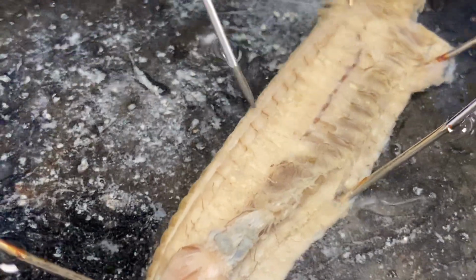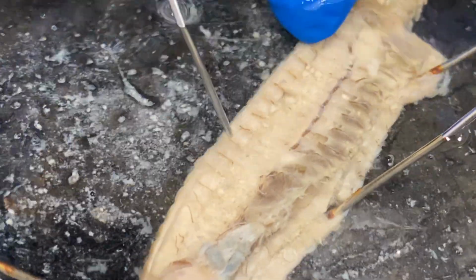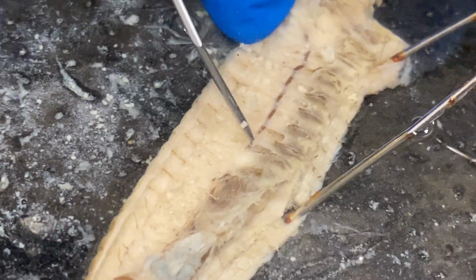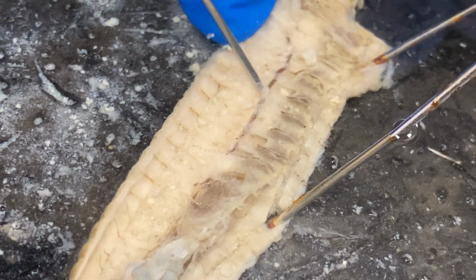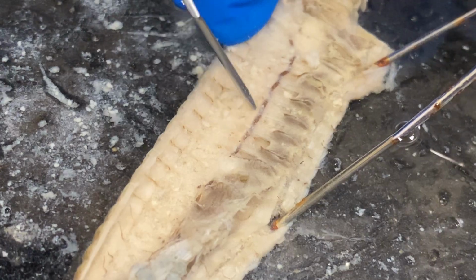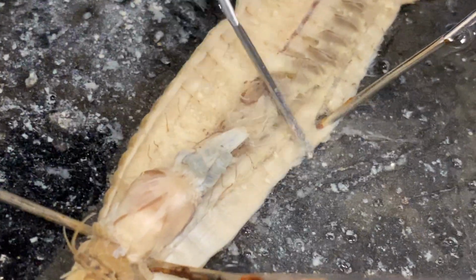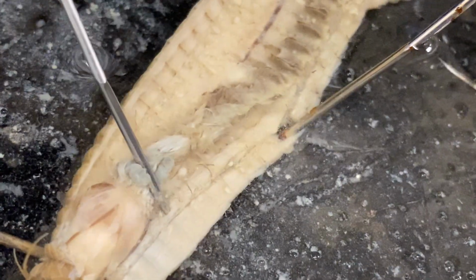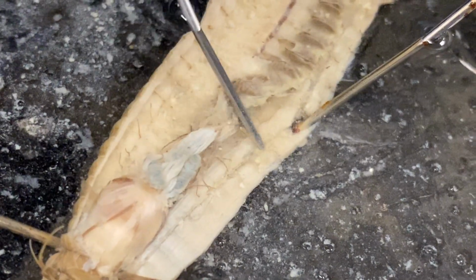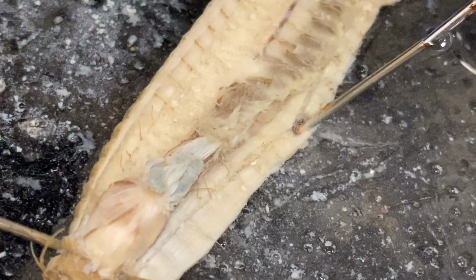Going now into some circulatory systems. This line right here would be the ventral blood vessel. It's very clear and predominant. The dorsal blood vessel would have been right alongside where we cut over here. Maybe you can make it out just a little bit right there.